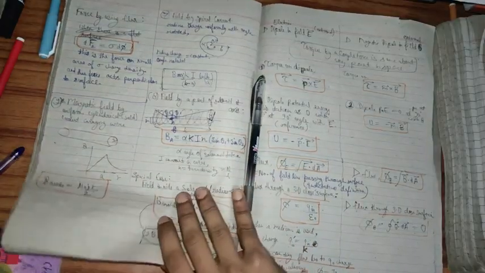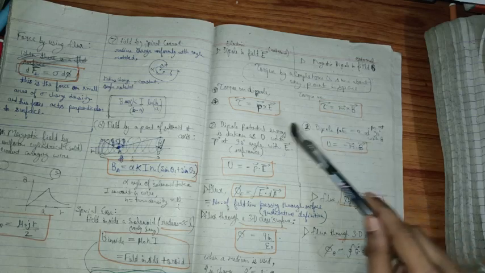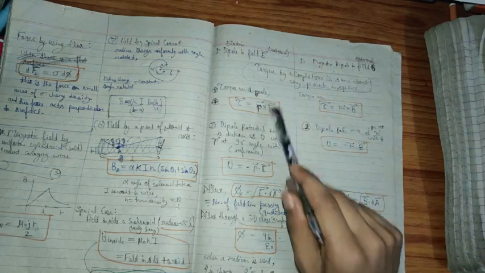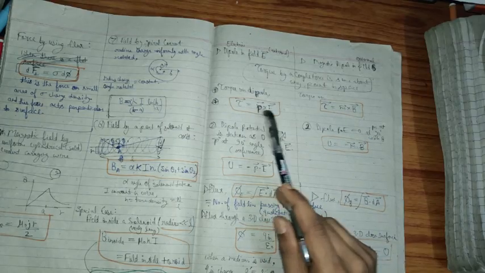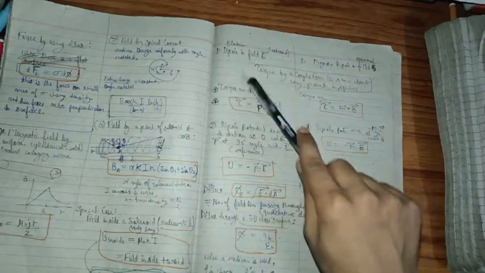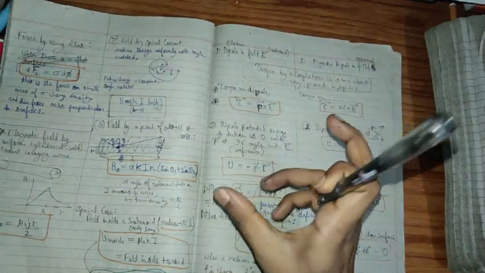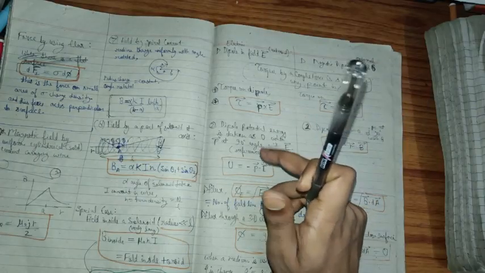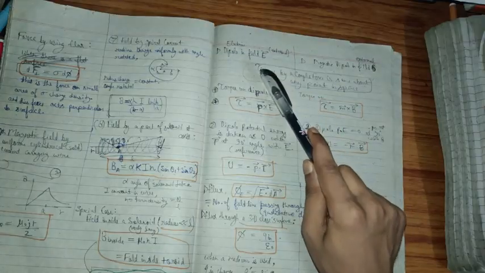Now a dipole, when it is placed in an electric field, or a magnetic dipole in a magnetic field, the torque experienced by the dipole is given by p cross E or m cross B. One more thing, that torque is calculated about a point, but because these are couple torques, means there are forces in pairs in opposite directions, in that case the torque calculated about any point turns out to be the same.